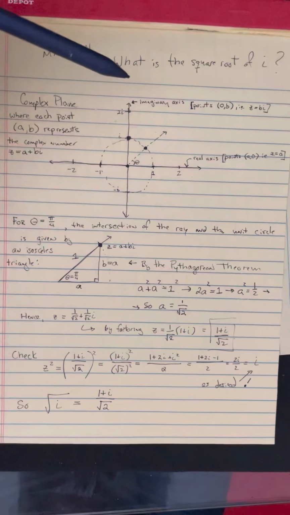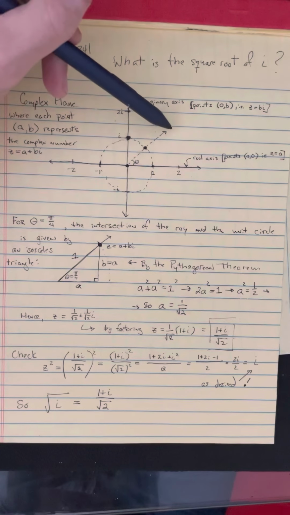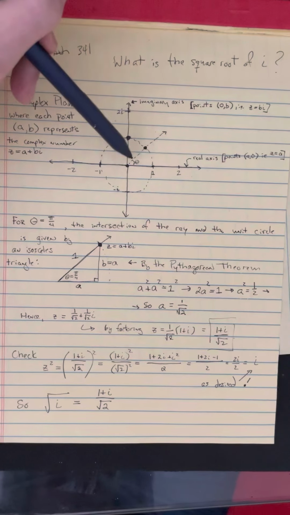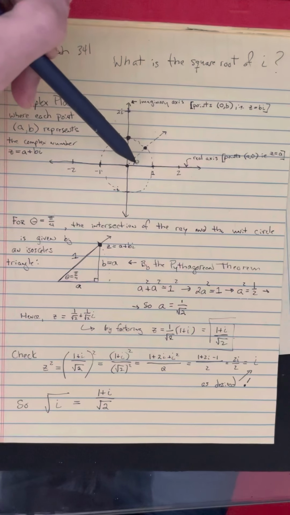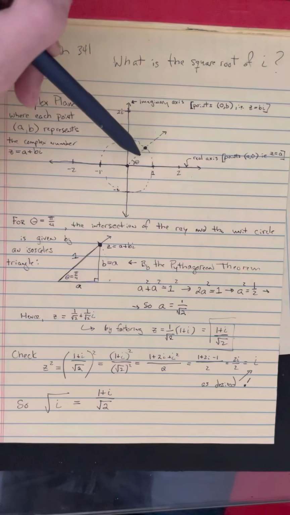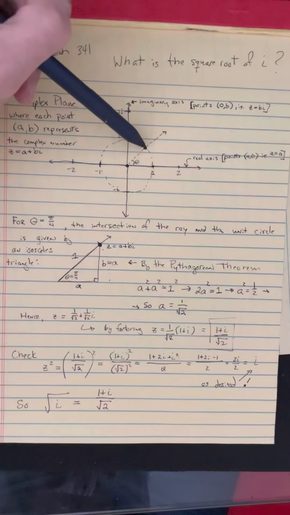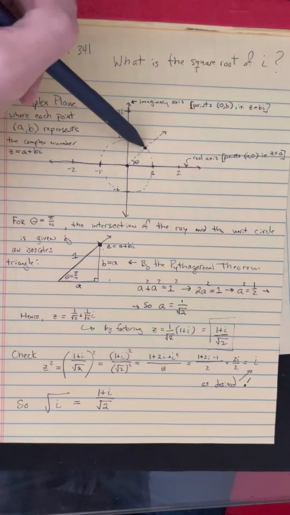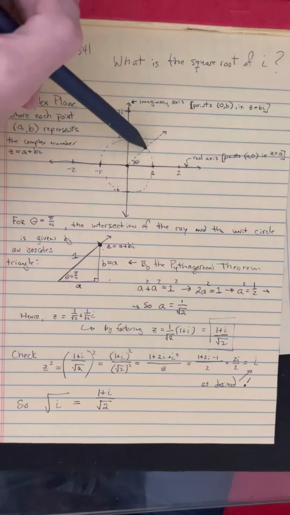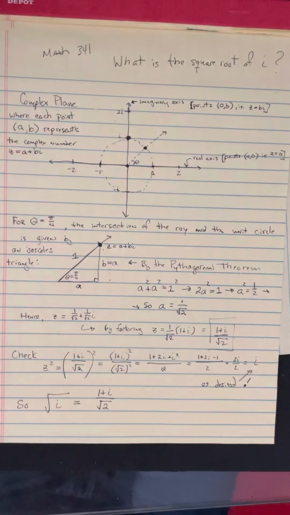So in other words, if I made a ray, a 45-degree ray, or a ray where the angle in radians is pi over 4, and had that ray intersect the unit circle, I'd get some point here. And I claim that that point is going to be the square root of i. And the reason I know that is a couple of things about the geometry of complex numbers.